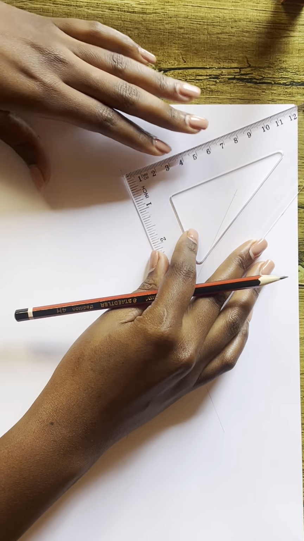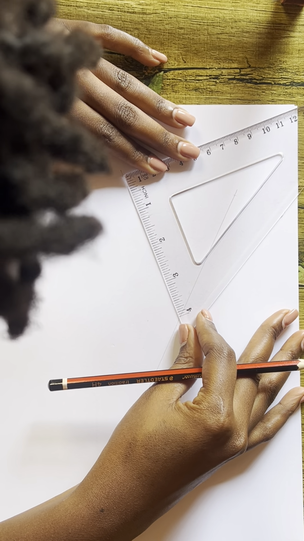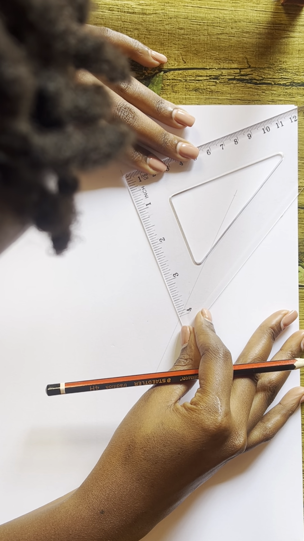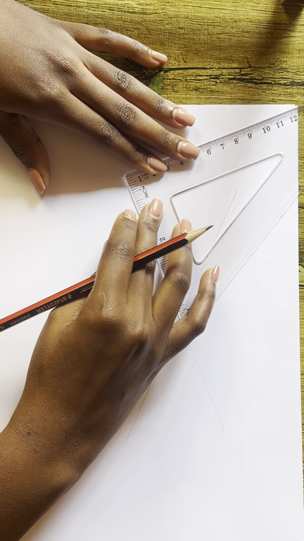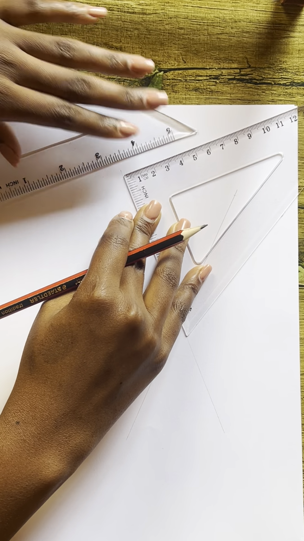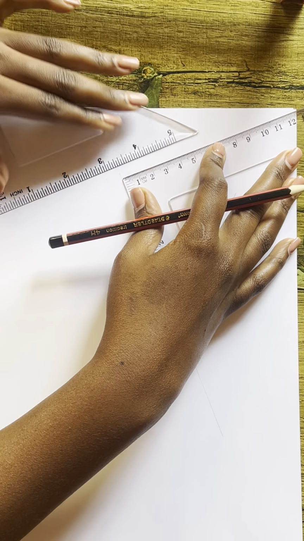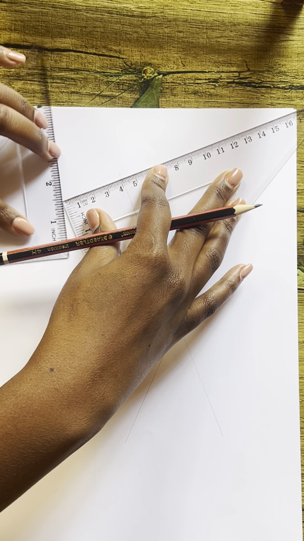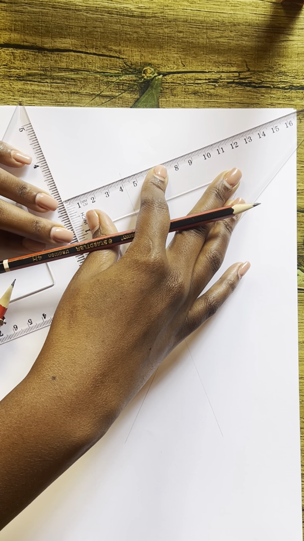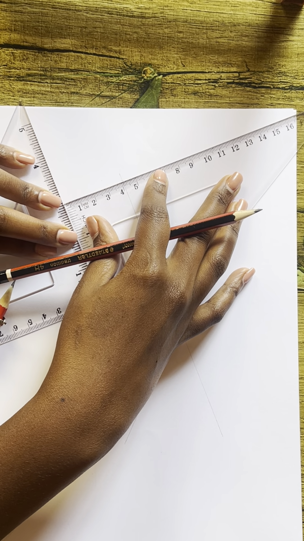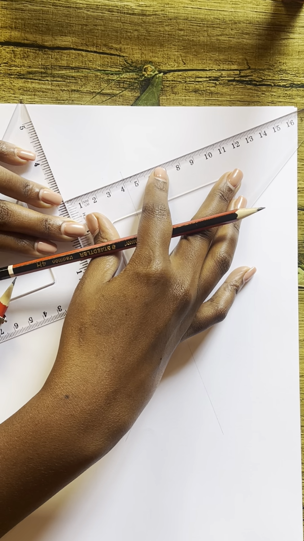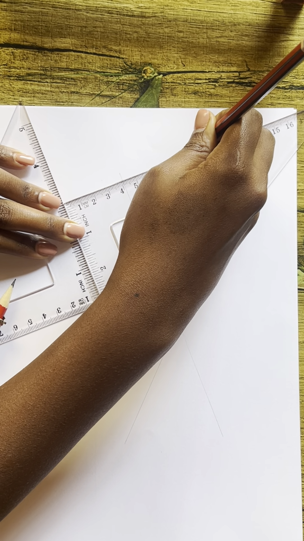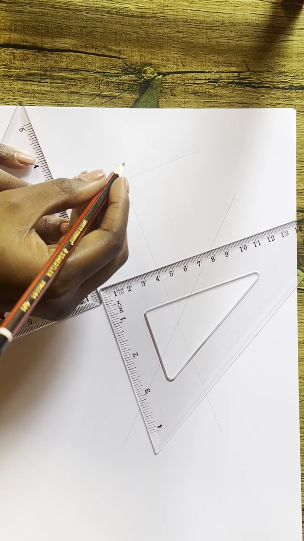To draw the perpendicular lines. That's the first perpendicular line.